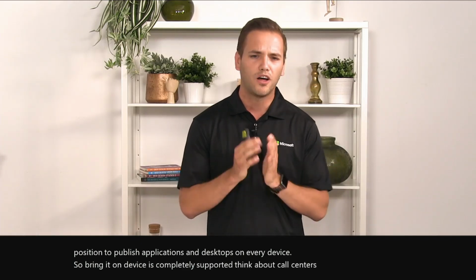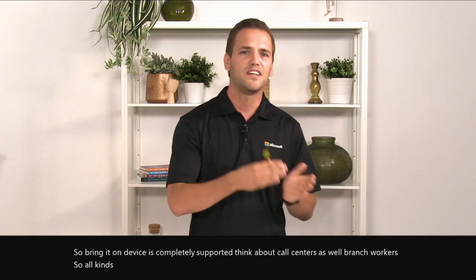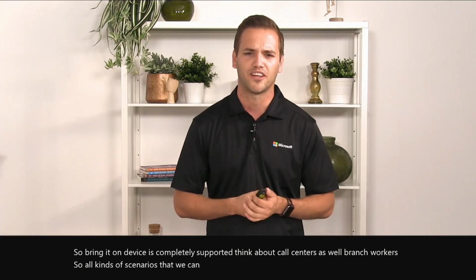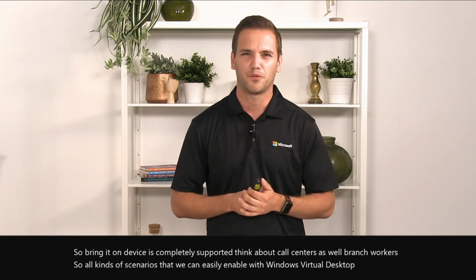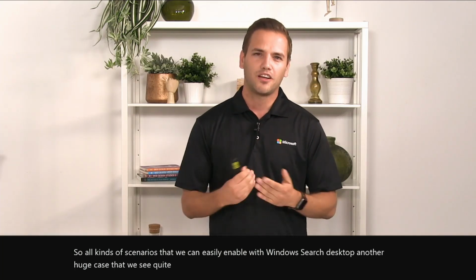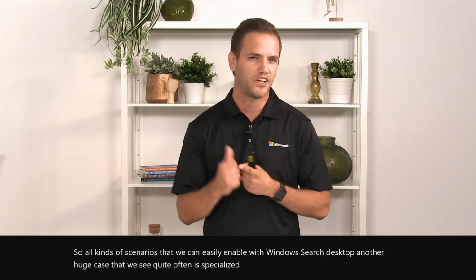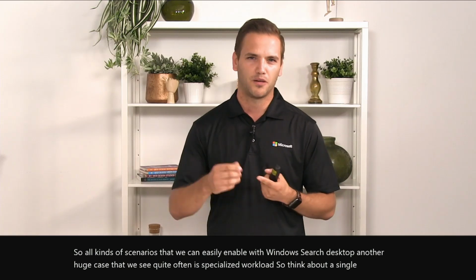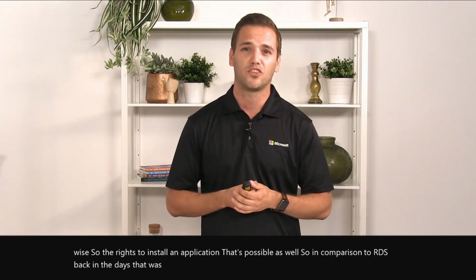So bring your own device is completely supported. Think about call centers as well, branch workers, so all kinds of scenarios that we can easily enable with Windows Virtual Desktop. Another use case that we see quite often is specialized workloads. So think about a single session Windows 10 based virtual desktop with persistent rights, so the rights to install an application. That's possible as well. In comparison to RDS back in the days, that was impossible. That's something that we created as a new use case.